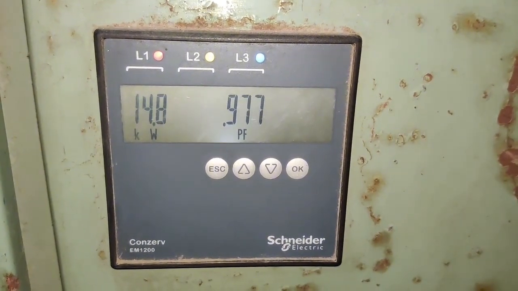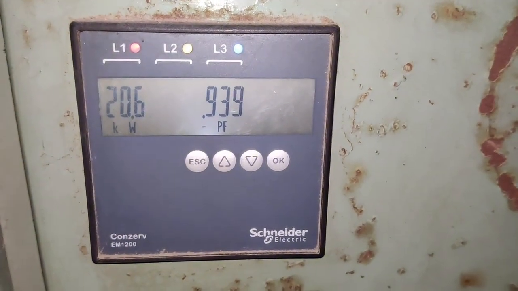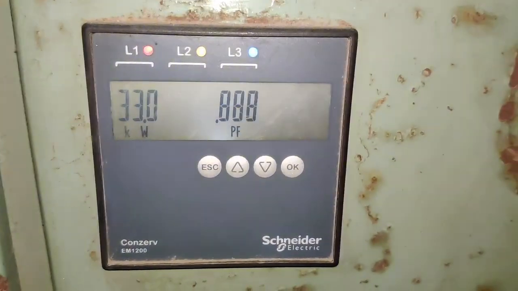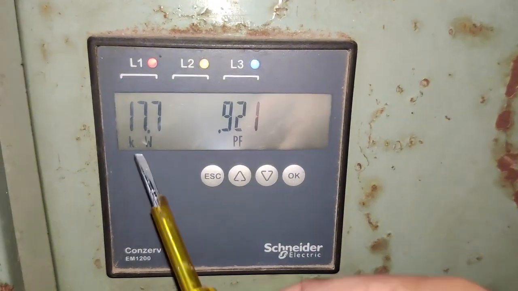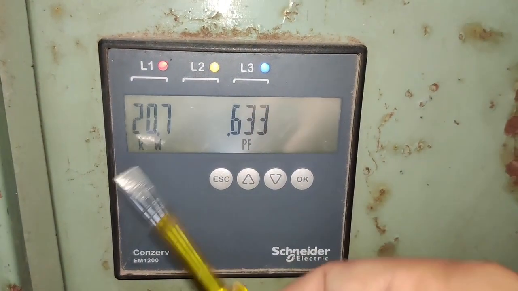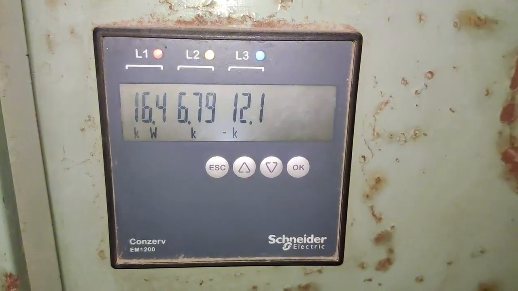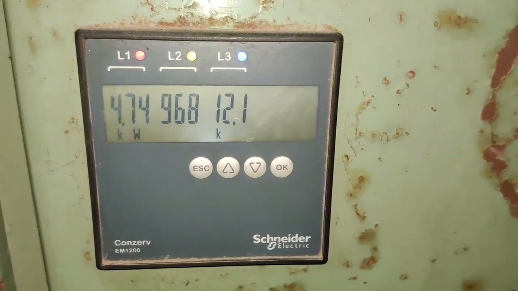In RMS you can see kilowatt. First it is showing average kilowatt of all 3 phases and average power factor of all 3 phases. So first see average kilowatt and power factor. Now again press the down key. By pressing the down key you can watch the running kilowatt of all 3 phases.